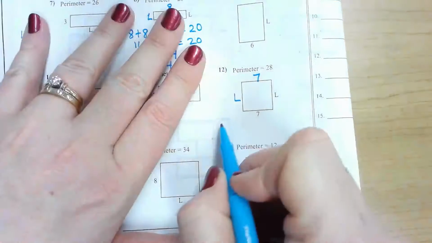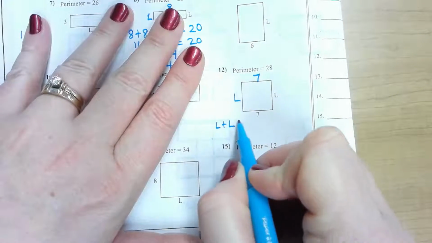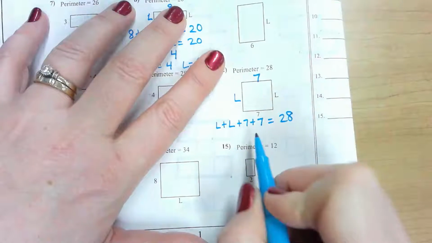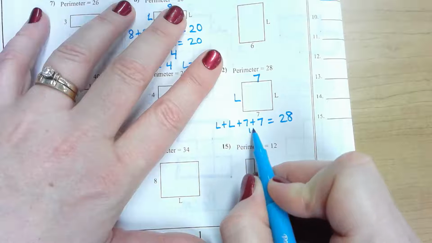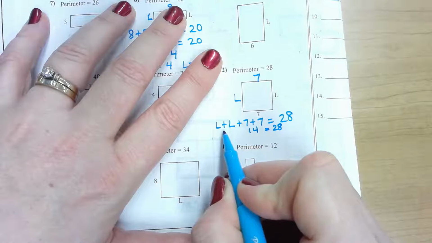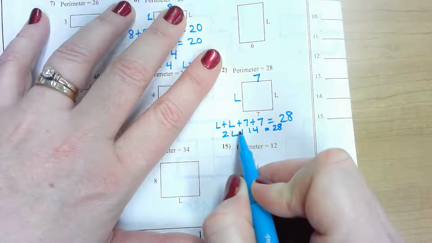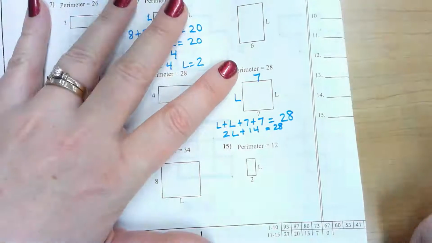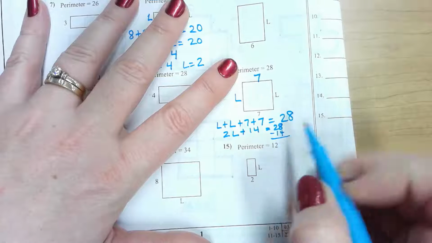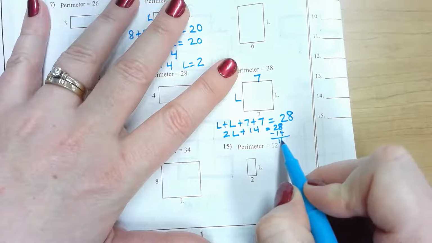So we're going to say L plus L plus 7 plus 7 is equal to 28. Well, 7 plus 7 is 14, right? So L plus L, we'll call that 2L, okay, plus 14 is 28. Let's subtract off 14 from 28, and we get 14.